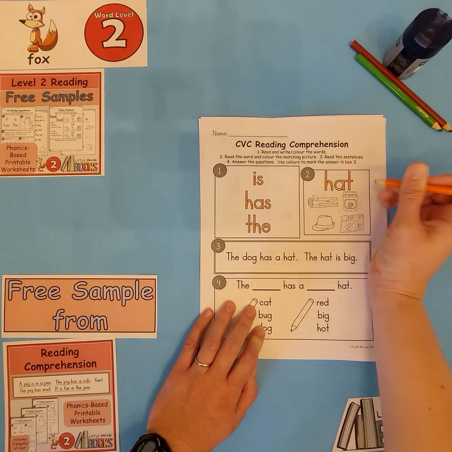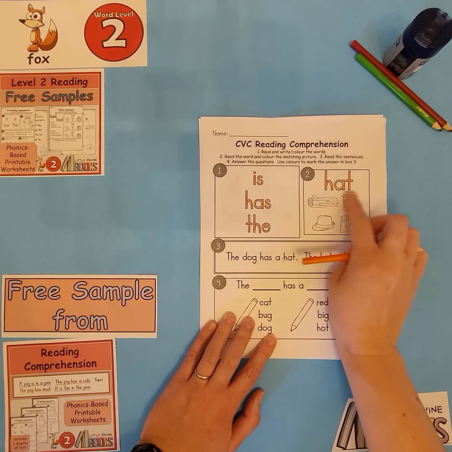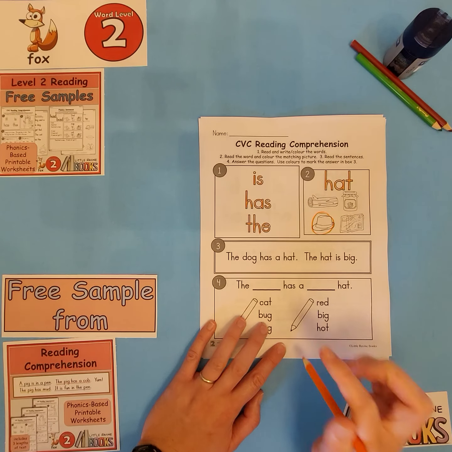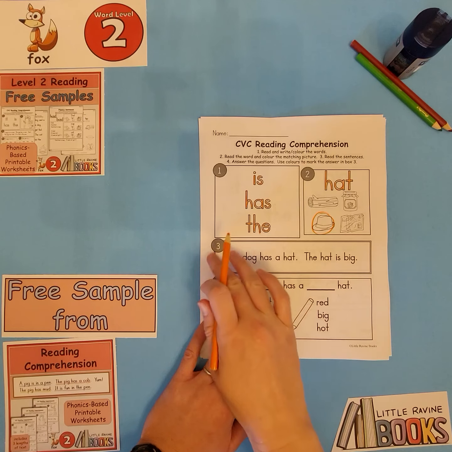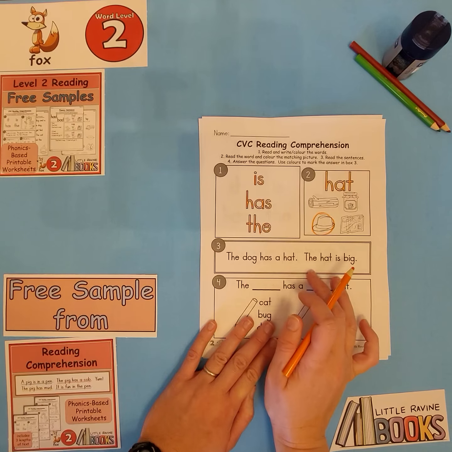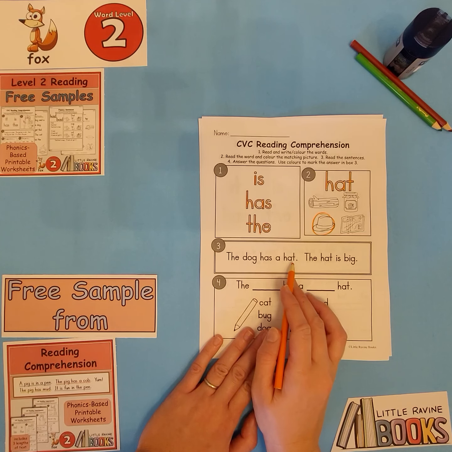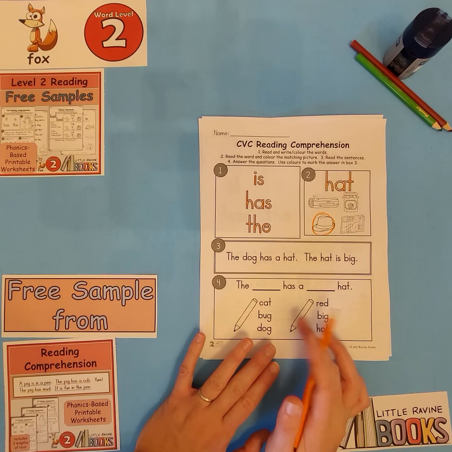And then we have one main word here at the top for them to reference. Here we have hat. They can pick the picture that matches this word here at the top. Then we're going to read this, with the double line around it, this is our comprehension text that we're going to read. The dog has a hat. The hat is big. And it's just one little line, and that's it.